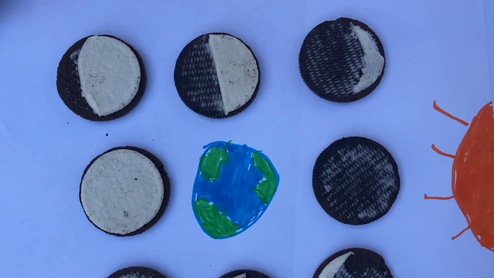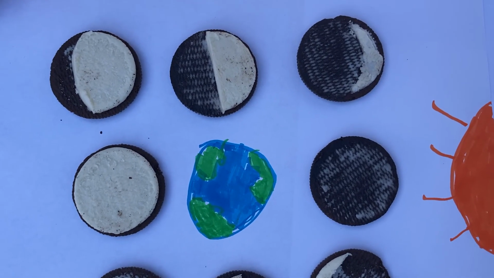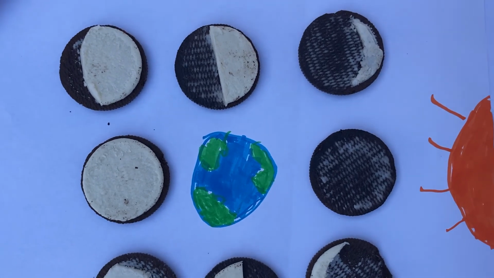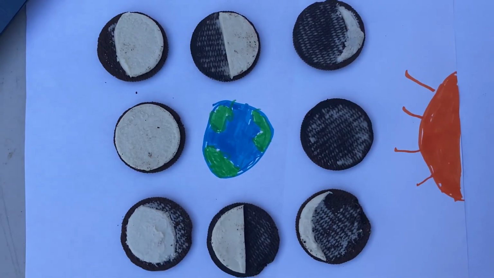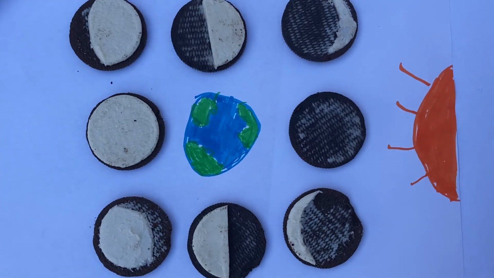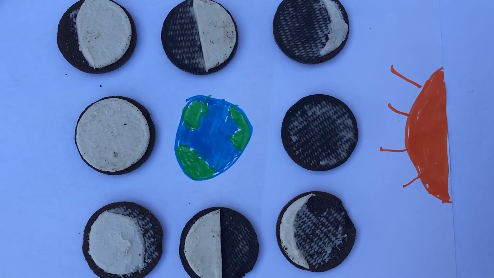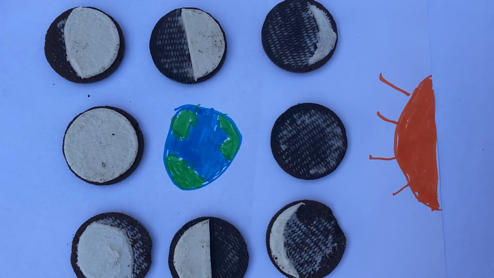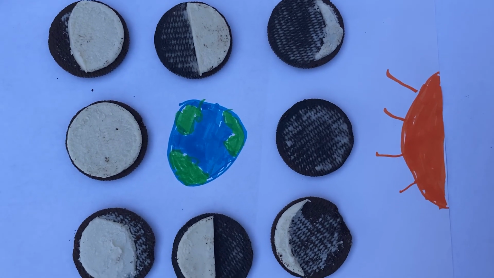Moon phases can be used to track time and were an important tool towards learning how planetary objects orbit each other. By tracking moon phases, we were able to learn that the moon orbits the Earth and the Earth orbits the sun.